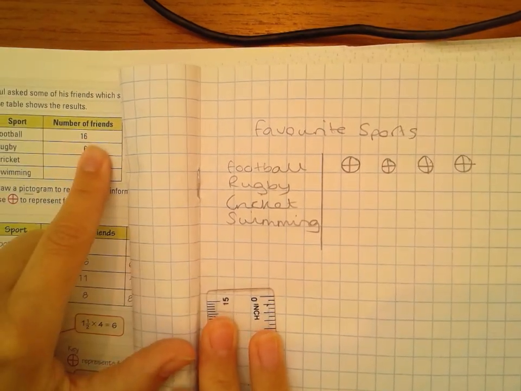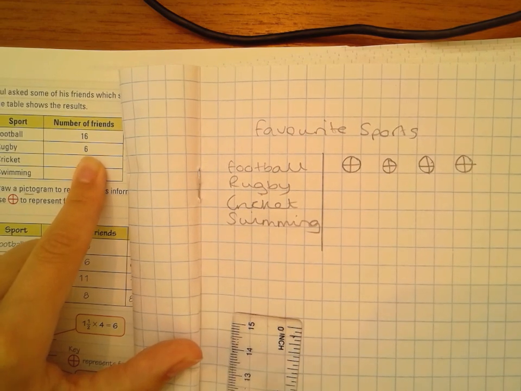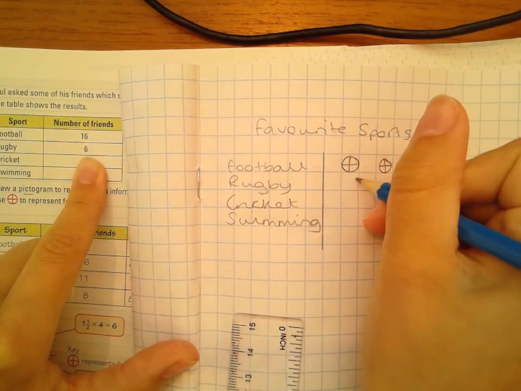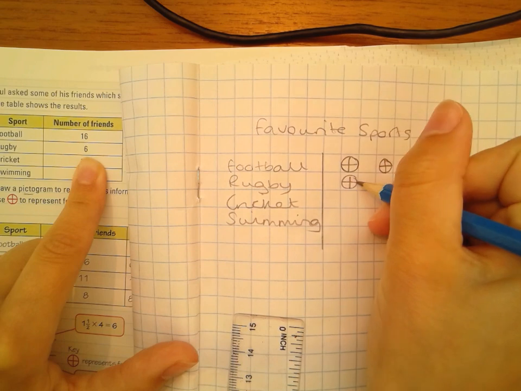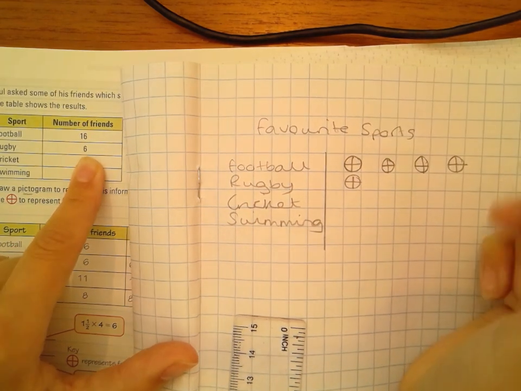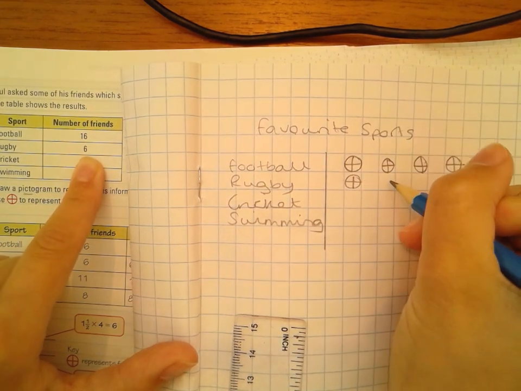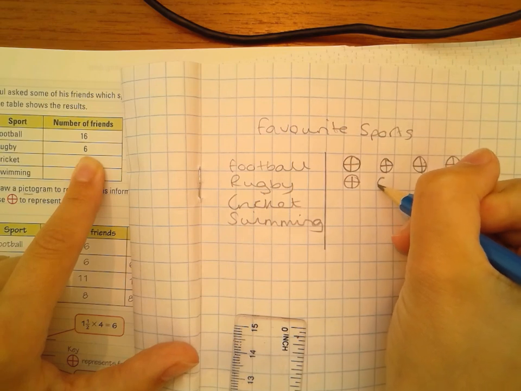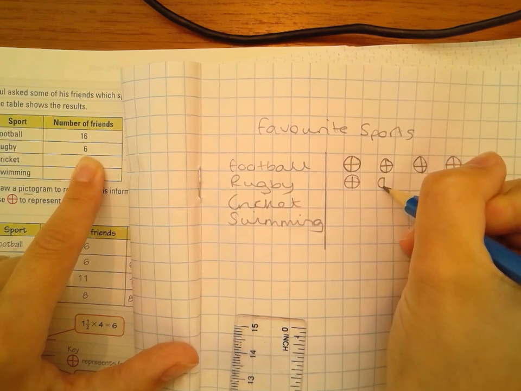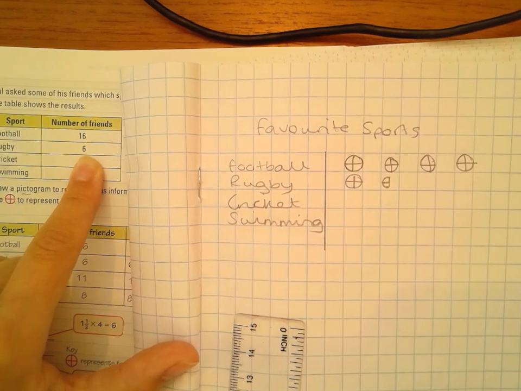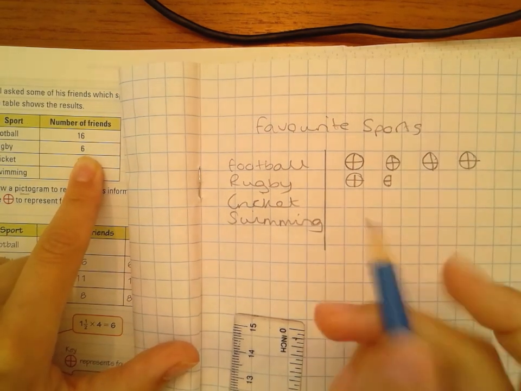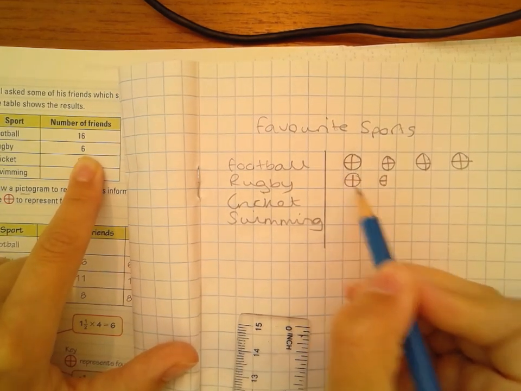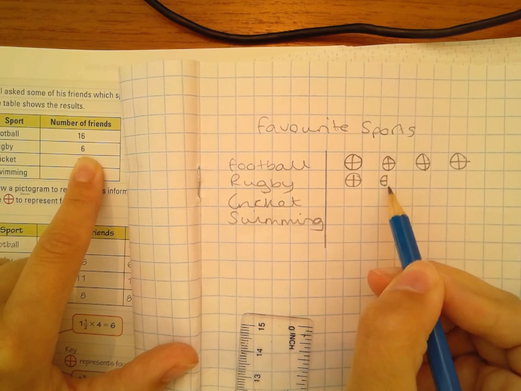Okay, rugby was 6, so I'm going to draw it to represent 4. Now I need another 2, so I'm only going to draw another 2 little sections, or half of the circle, because if that's 4 and I need another 2, I'm going to draw half of it.